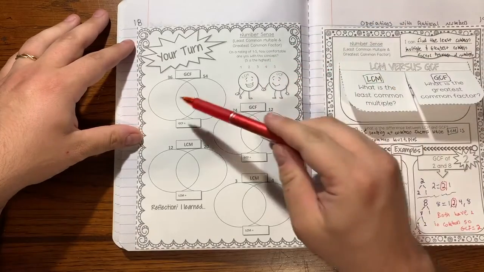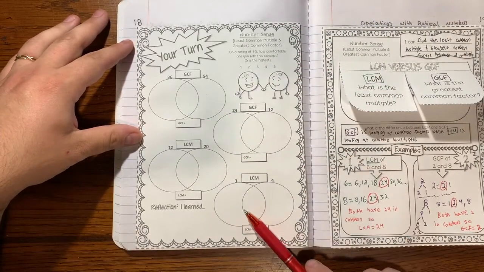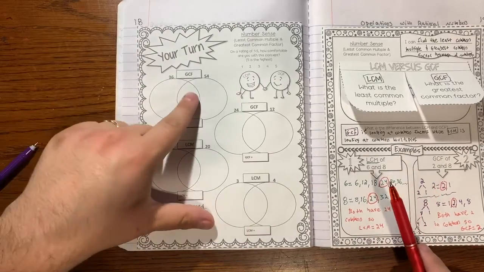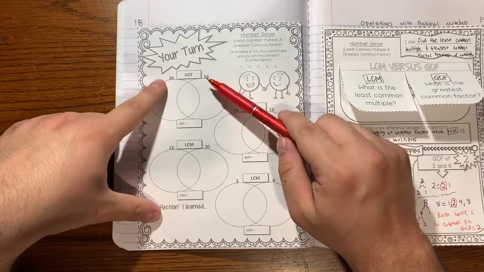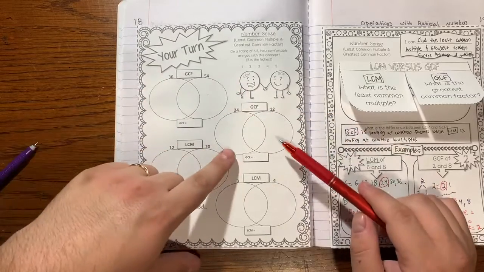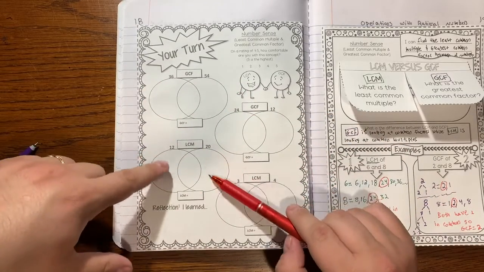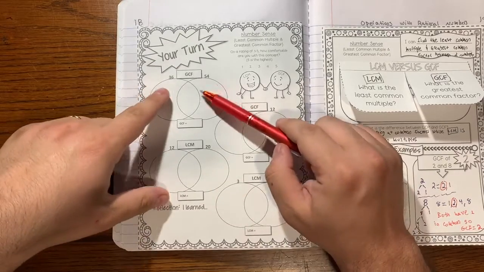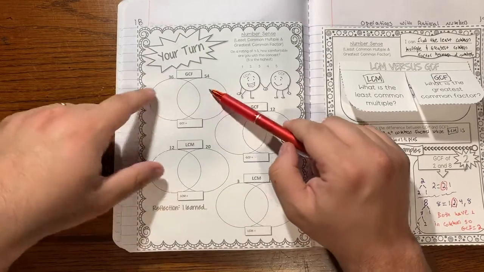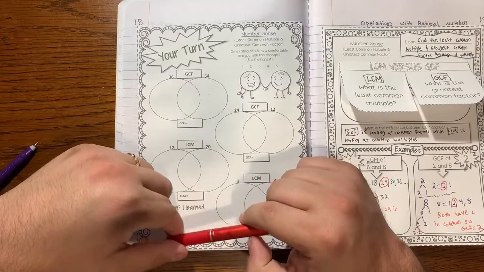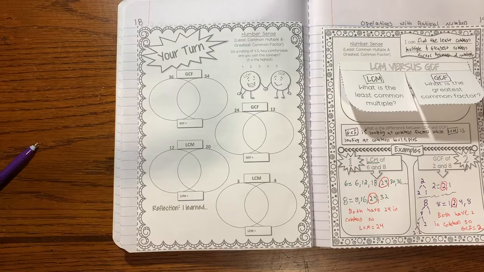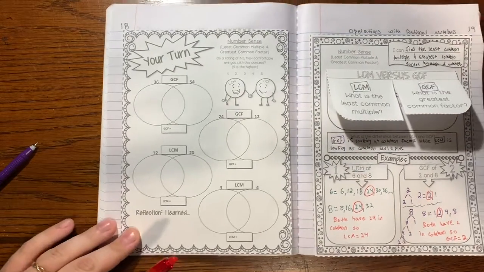And for these problems, you're going to do the same thing I did in these two examples, is find the greatest common factor between these two numbers, and then the least common multiple between the two numbers, okay? And the ones they have in common go in the middle. So this is like a Venn diagram. Okay, so that's what you're going to work on. And then show your teacher when you're done so that they can review it and know that you're ready to move on.